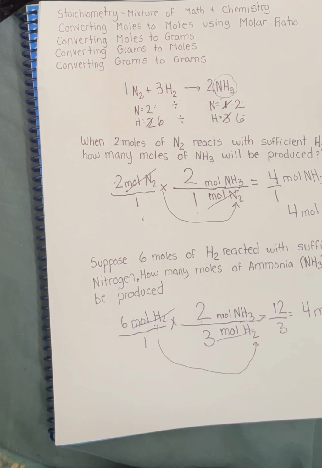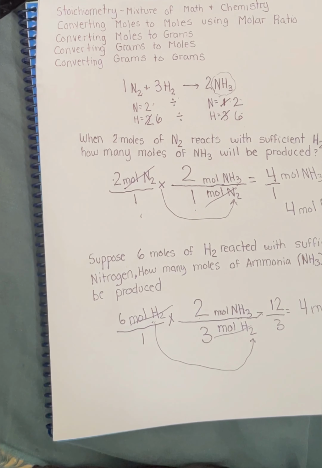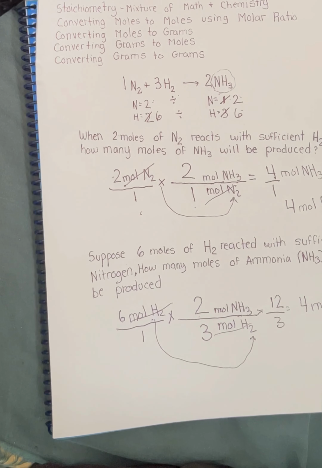So that's how you convert from moles to moles using the molar ratio in stoichiometry. Next, we're going to do moles to grams.